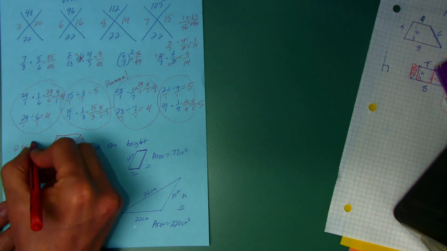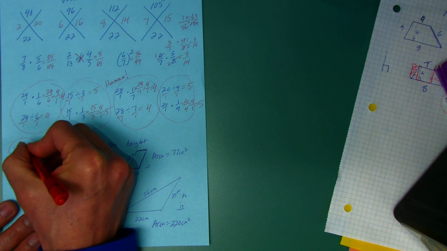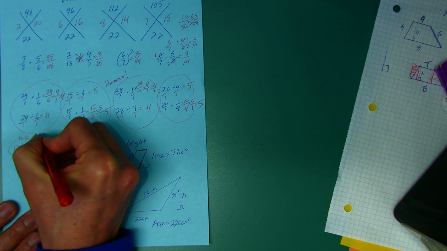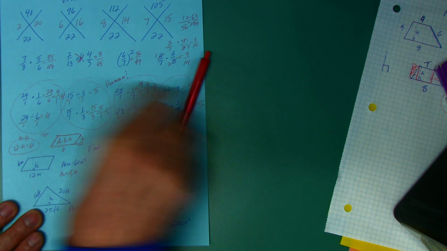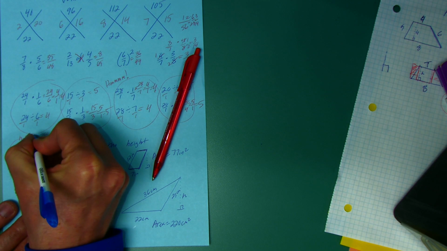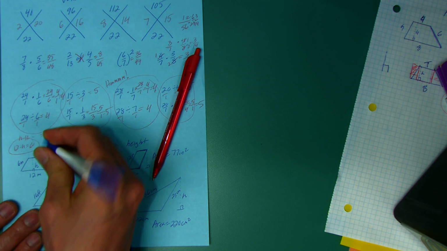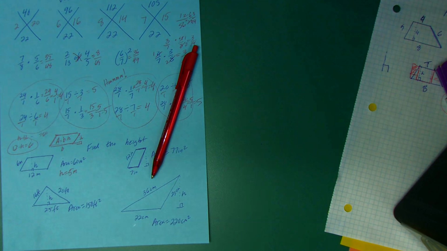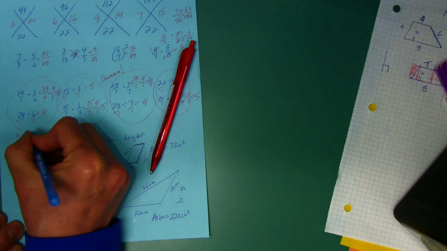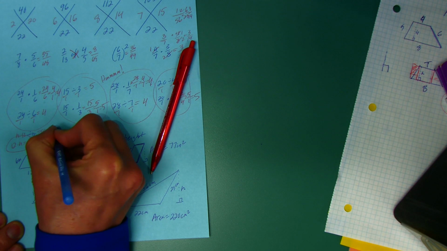Okay? And what I didn't show you is that we had h times 12 equals 60, and I wanted the h by itself, so I divided this side by 12. And if I divide that side by 12, I had to divide this side by 12.